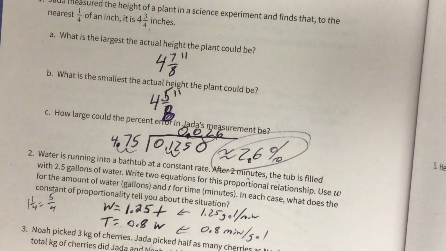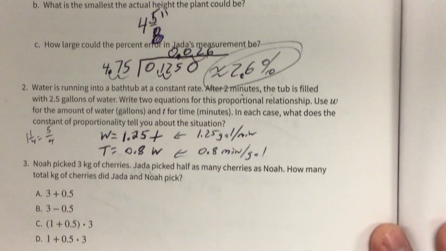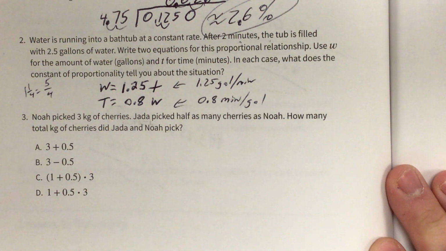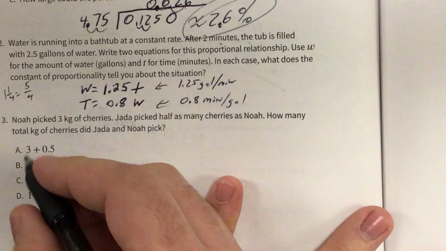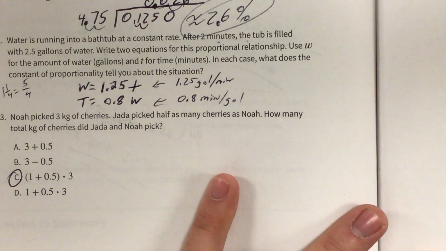Question number 3. Noah picked 3 kilograms. Jada picked half that many. How many did they pick total? Jada, what do you think? C. C is correct. Should get 4.5 kilograms. That's the only one that gives you 4.5.